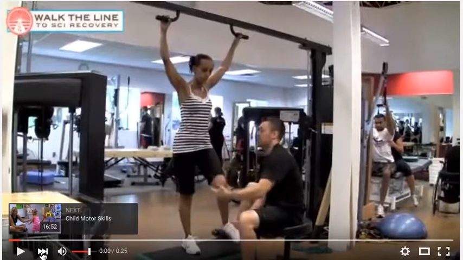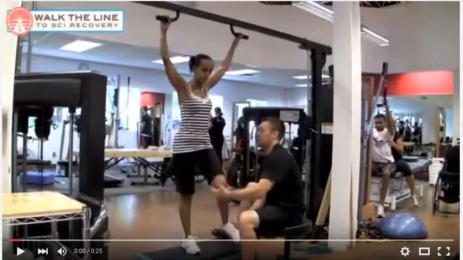And then the last one is another example. We have another spinal cord injury patient. She's doing some PNF in a standing position.